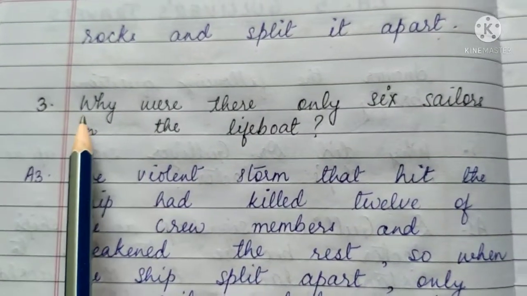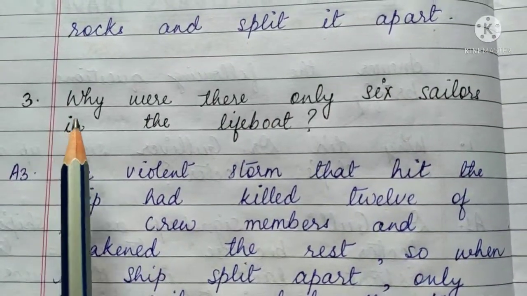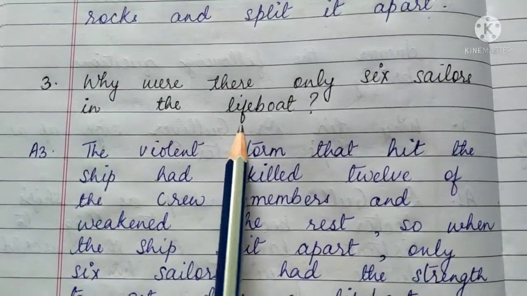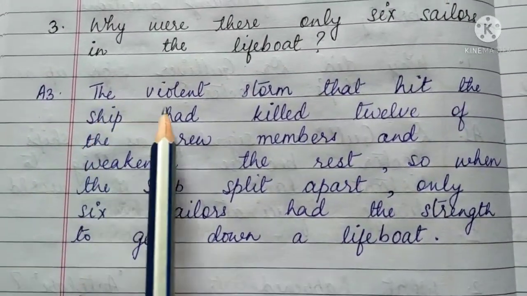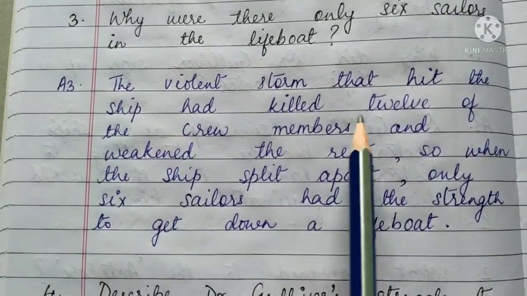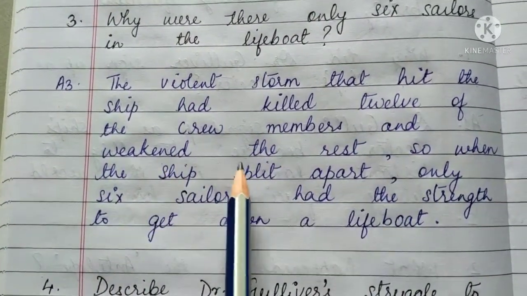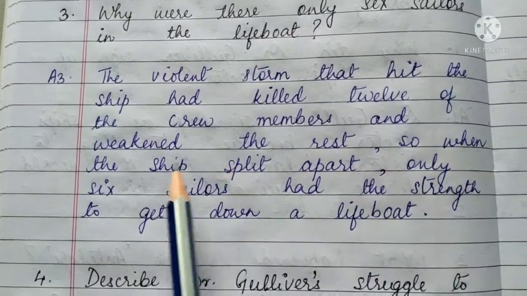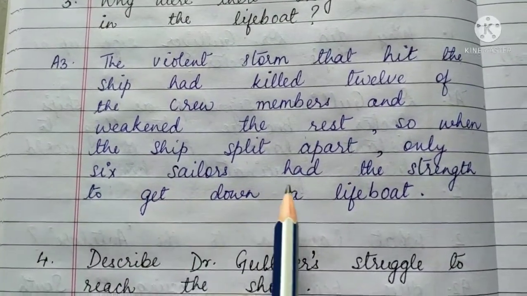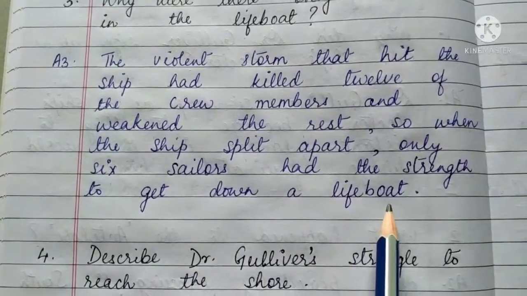Question 3. Why were there only 6 sailors in the lifeboat? Answer. The violent storm that hit the ship had killed 12 of the crew members and weakened the rest. So, when the ship split apart, only 6 sailors had the strength to get down a lifeboat.